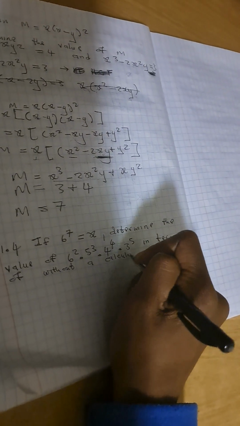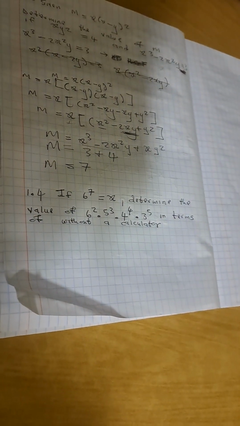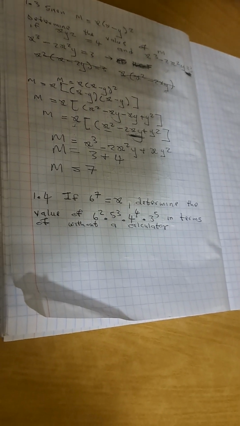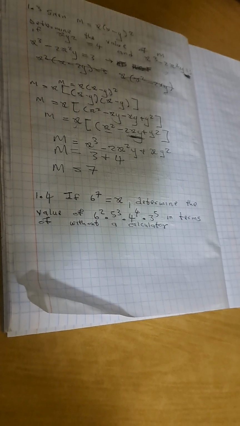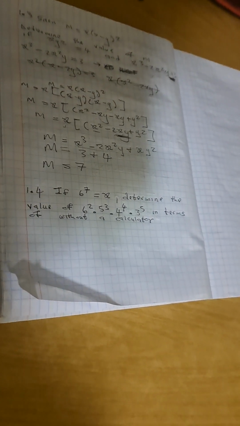Bear in mind, remember this, when they say in terms of x, they mean leave your answer with x, do not solve the x. In terms of x means your answer should have x attached to it.